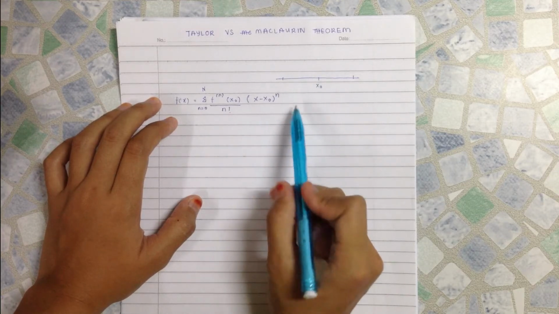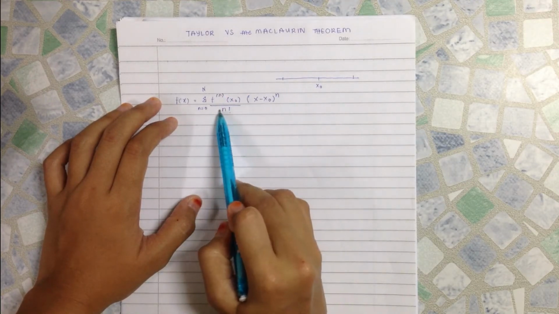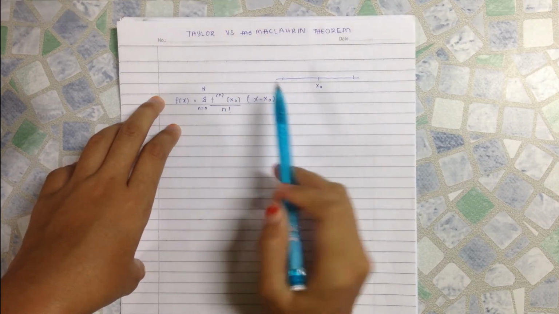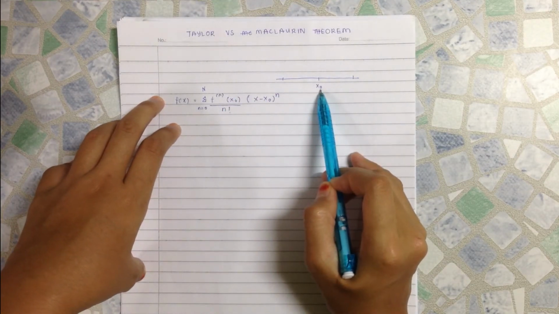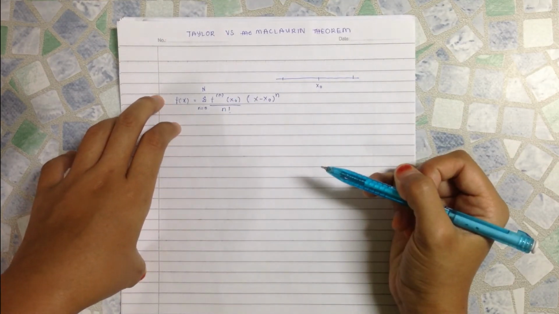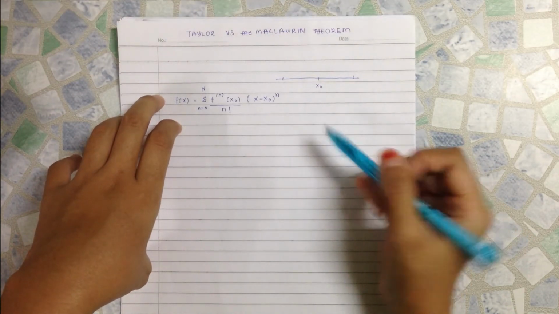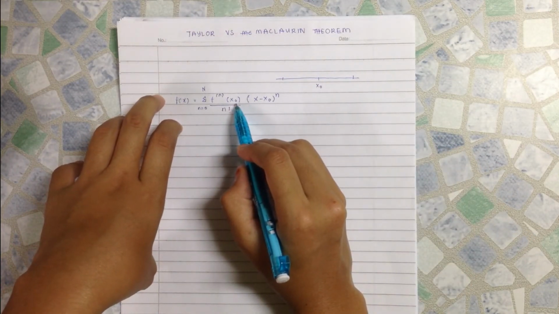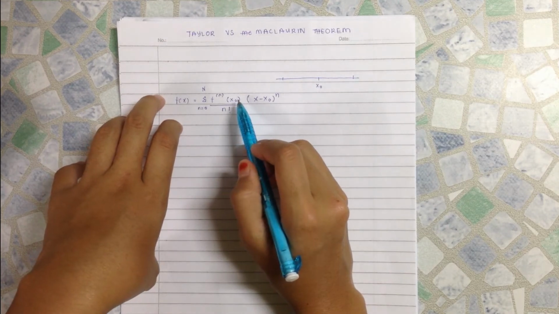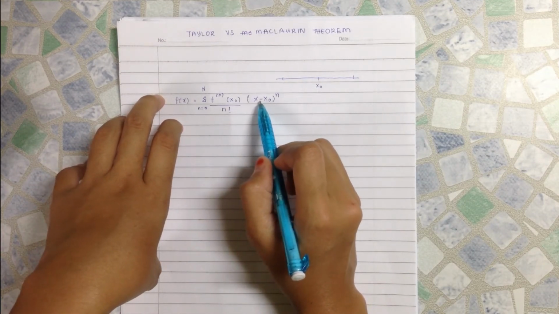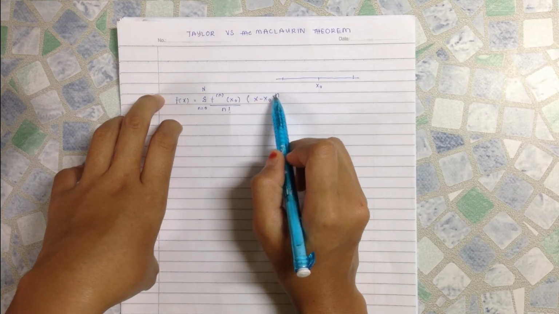Well, the first part is the truncated Taylor series of the function centered at x0. We know the coefficients of the Taylor series are given by the nth derivative of the function at x0, which is the center of the expansion, over n factorial, times x minus x0 to the n.